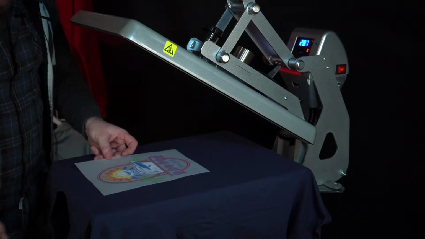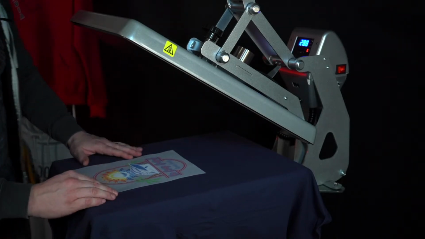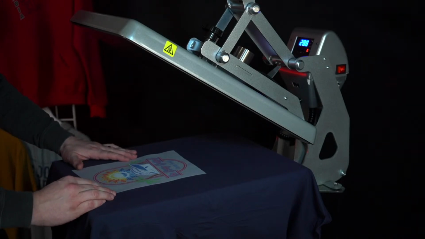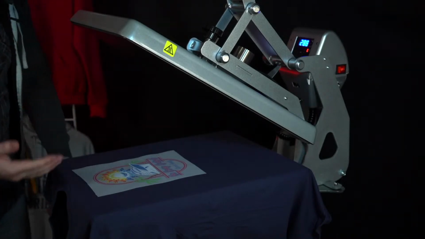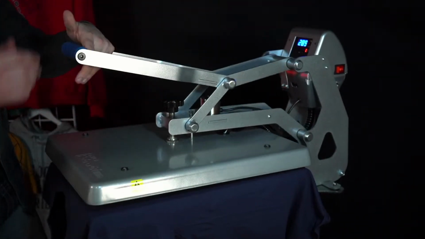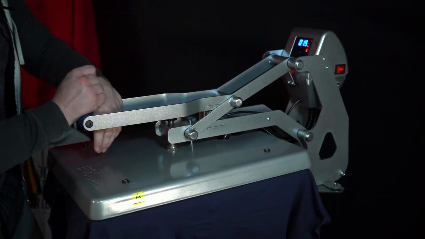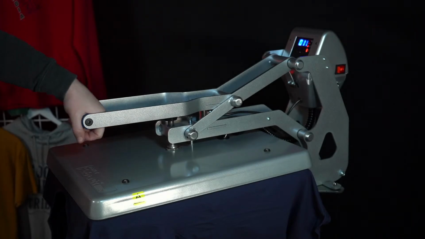This is how easy this is to use. We're just going to take our design, lay it right here. I'm going to go 3 fingers down from the top of the collar. So we'll just bump it up a little bit. Looks nice and centered to me, because I know I centered my shirt on there nice and good. And this is it. 12 to 15 seconds at 290 degrees. No cover sheet, no nothing. And this is going to be a hot peel. So hot peel is really cool.